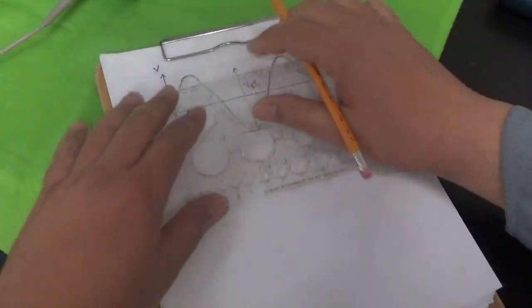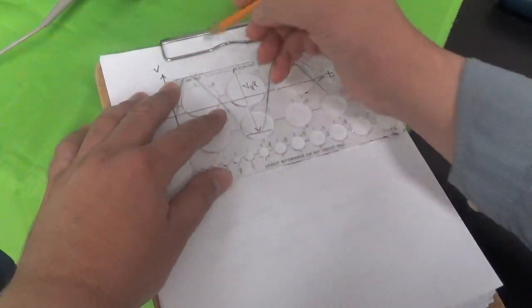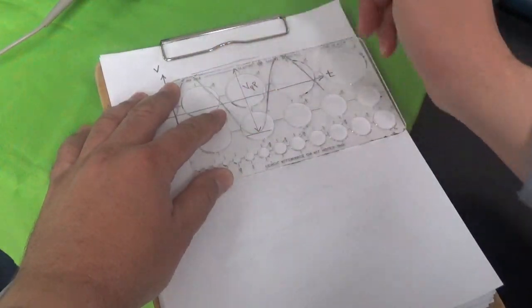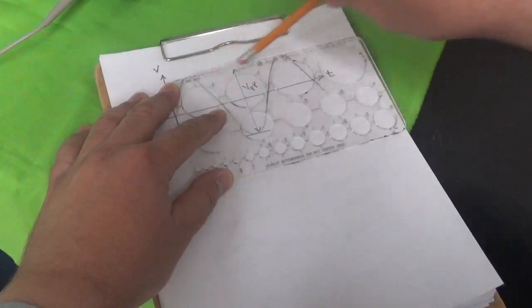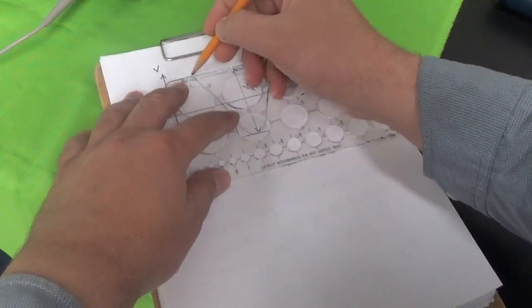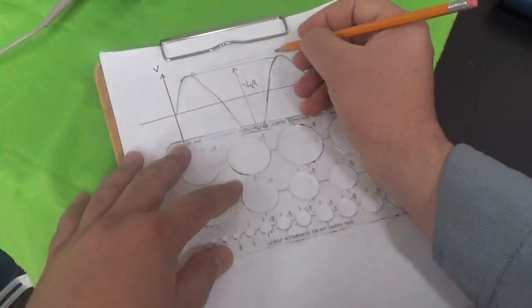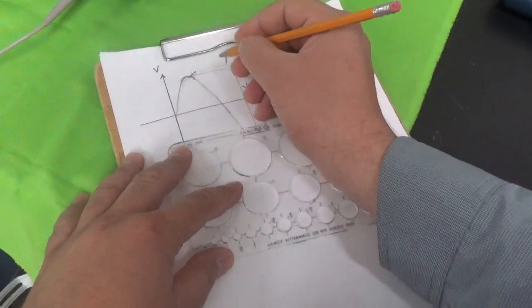The periodic time, or T, the time for one cycle, is from this peak to that peak.